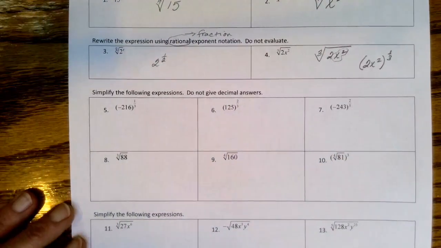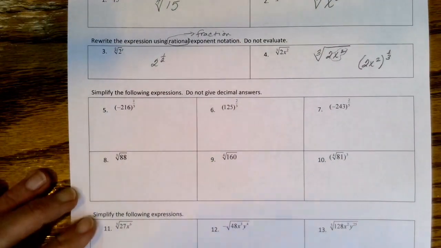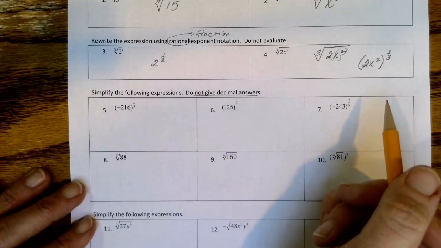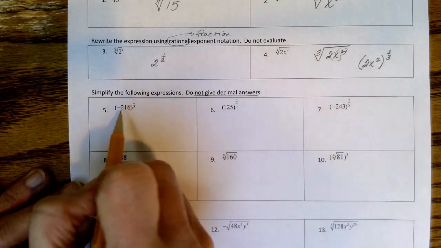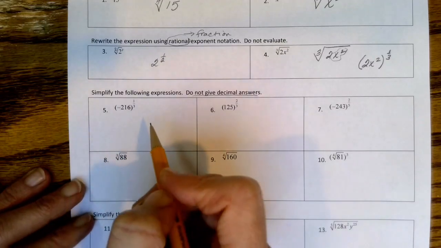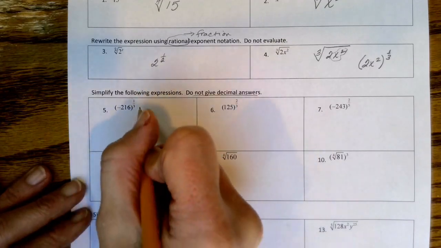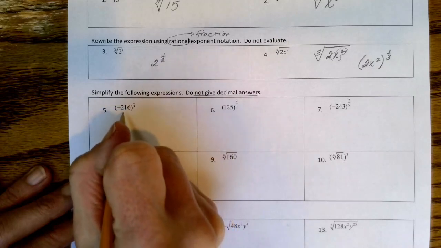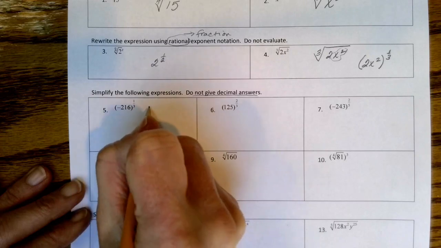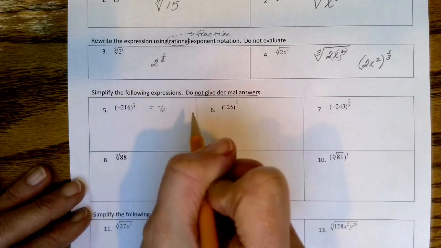All right. Simplify the following expressions. Do not give decimal answers, which means that we need to use our chart with all of our friendly numbers on it that might help us. I know that the cube root of 216 is equal to 6. So I know that this answer is -6.